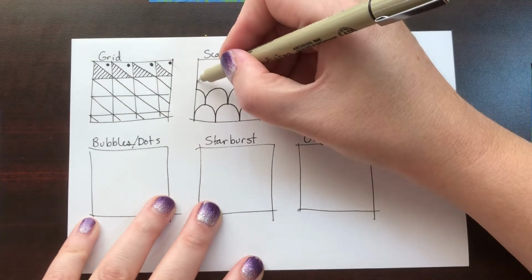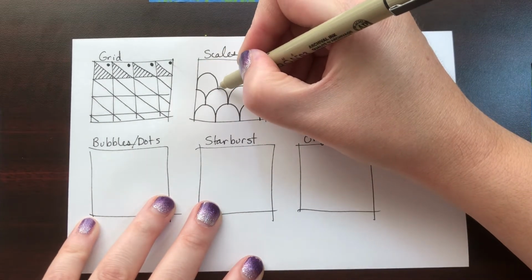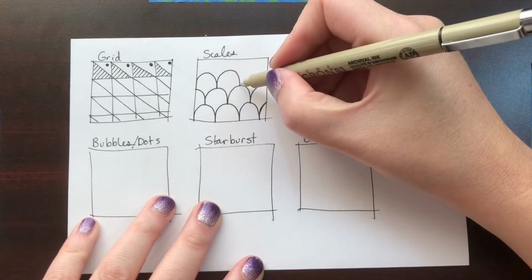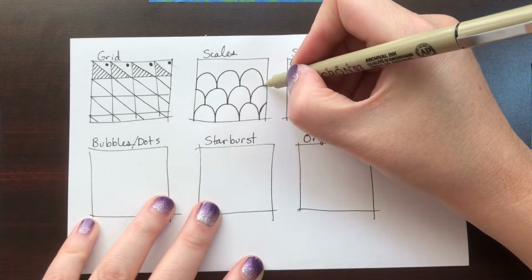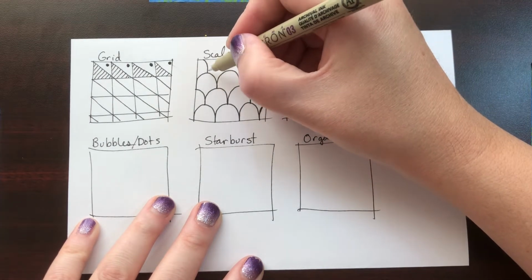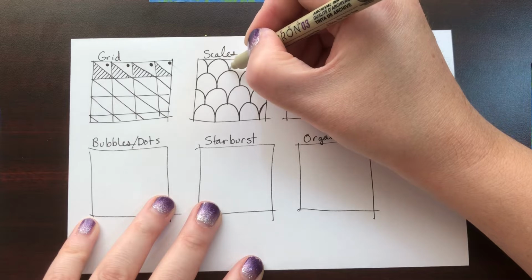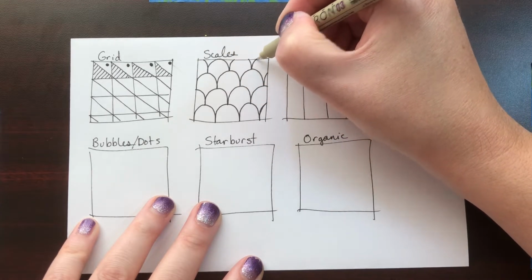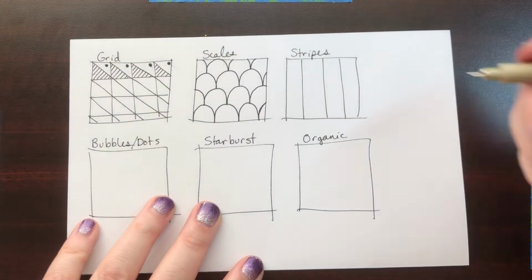Right? And then same thing again. So on the next layer, you got to touch the middle of the layer before it. And if you go kind of slow and steady on this, your scales will look more even, and it's a little bit easier than if you try to do it fast. If you try to do it really fast, it tends to get really messy looking. Okay, so there's my scales.